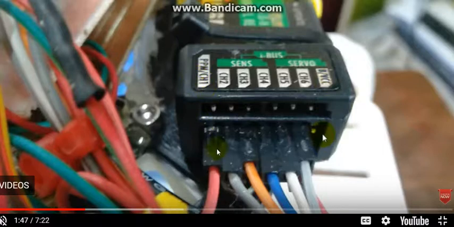This is channel 1, 2, 3, 4, 5, 6, and power. We use 5 volt and connect it to the middle pin, and the low I that I explained in the previous video.